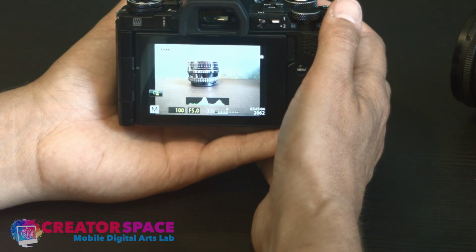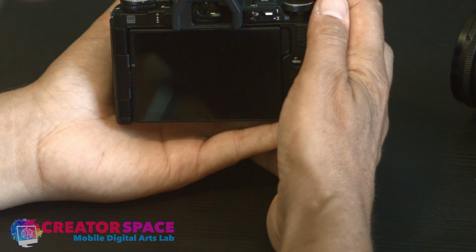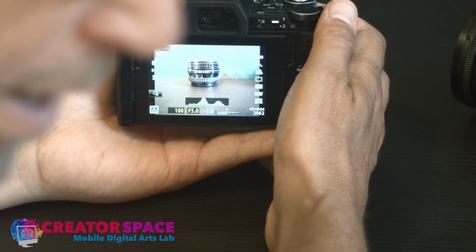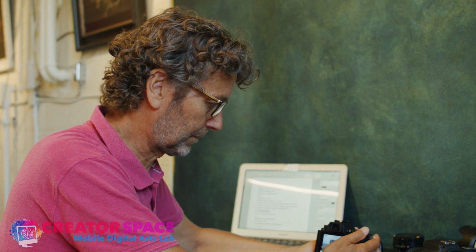Depending on how advanced you feel with the camera, you can choose either one of these. I would suggest not to start with manual straight away. I would suggest to play with automatic or program for a while until the camera feels familiar.